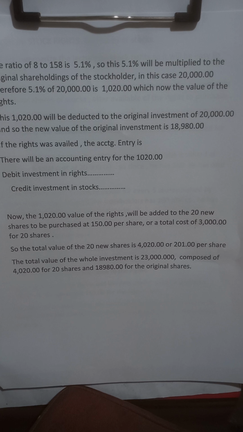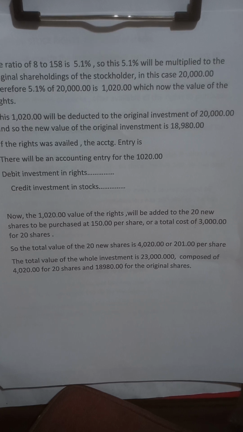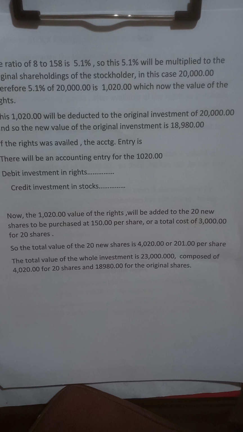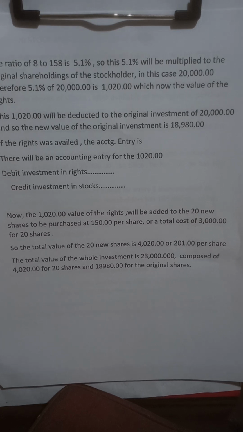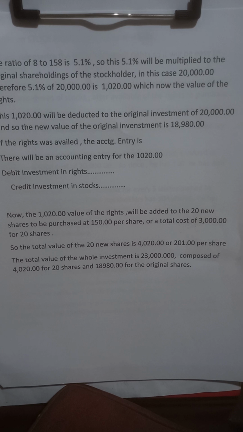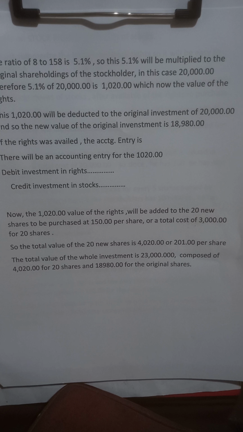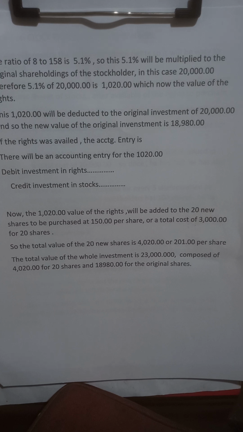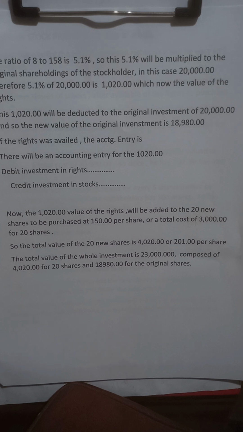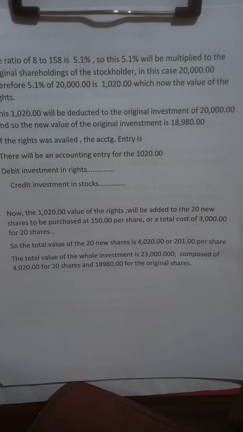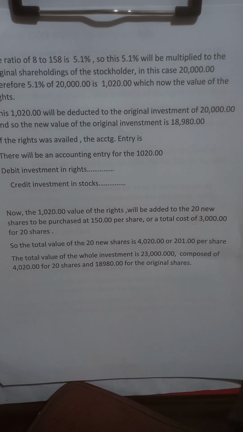So the ratio of 8 to 158 is 5.1%. This 5.1% will be multiplied to the original shareholdings of the stockholder. In this case, the original value of the shares of the stockholder is 20,000. Therefore, 5.1% of 20,000 is 1,020, which is now the value of the rights.